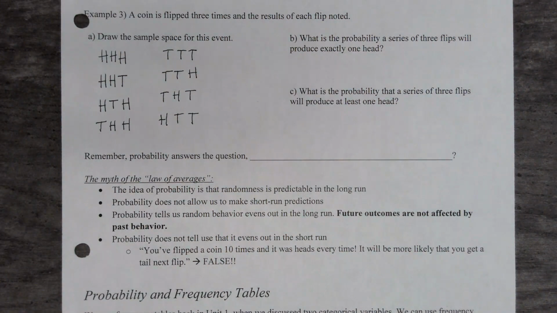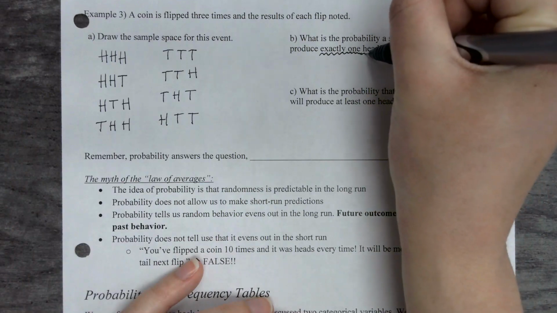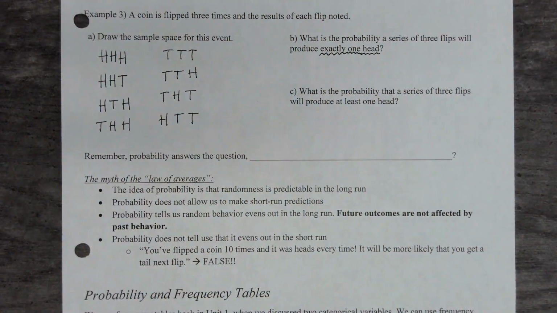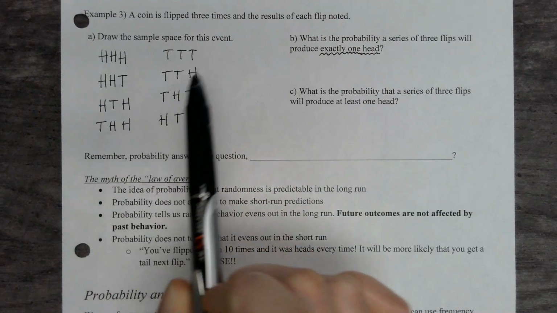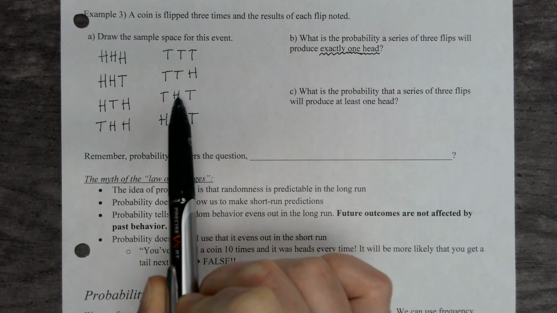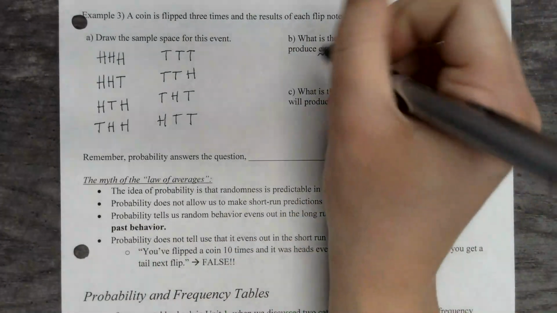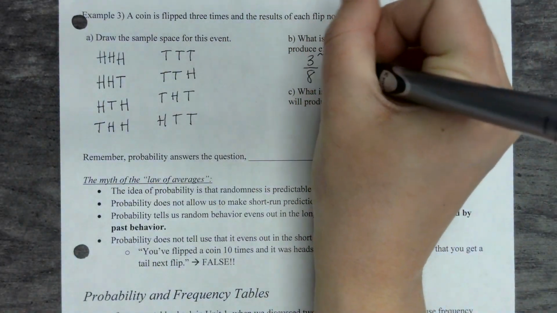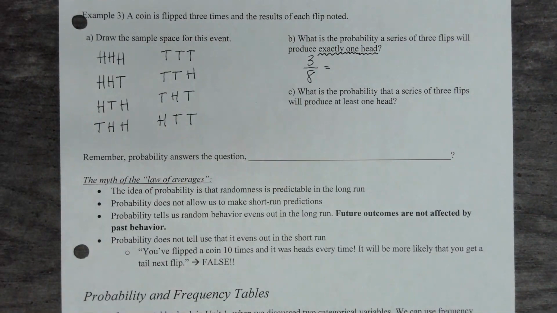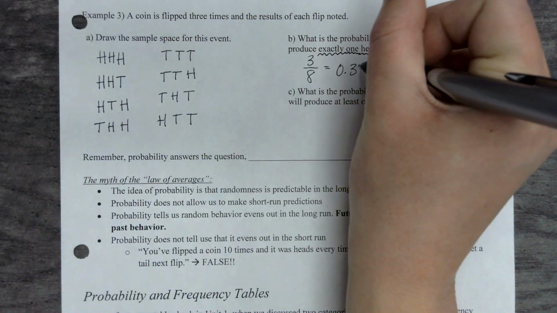So now we want to find the probability that a series of 3 flips will produce exactly one head. Okay, so if I take a look at exactly one head, well, this has 3, this has 2, 2, this has 2, this has 0. This has 1, 1, exactly one head. So out of my 8 total outcomes, I have 1, 2, 3 of which have exactly one head. And when I divide 3 divided by 8, I get 0.375.